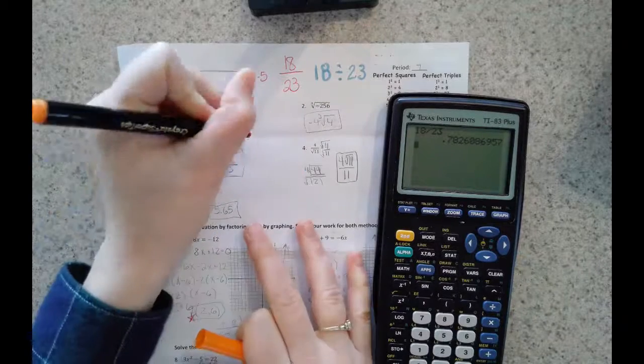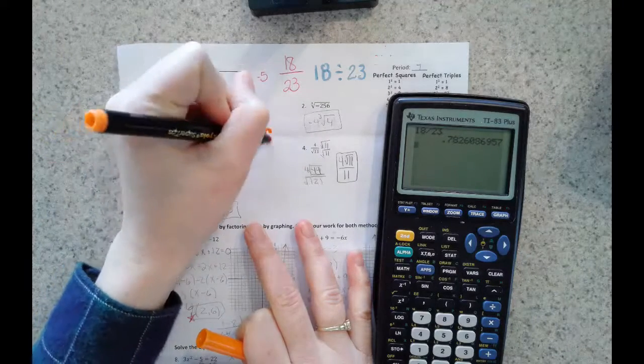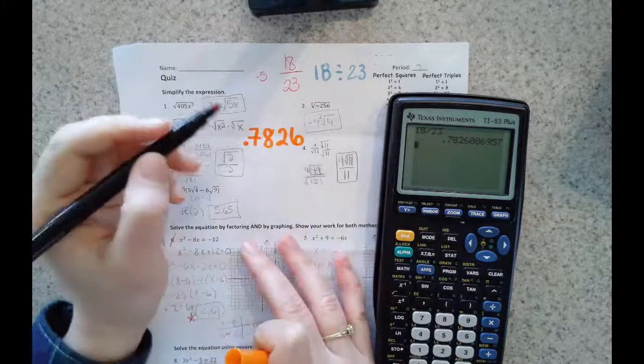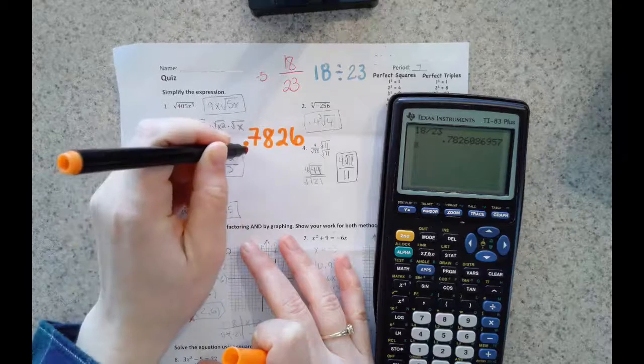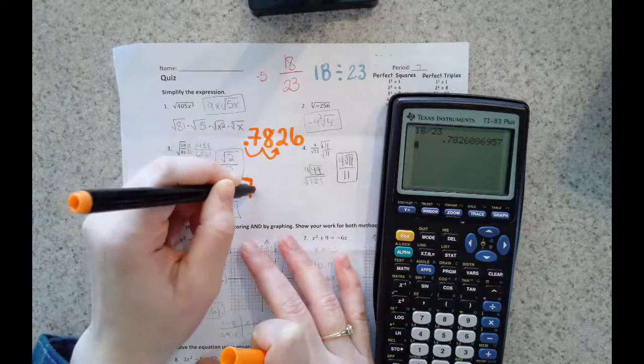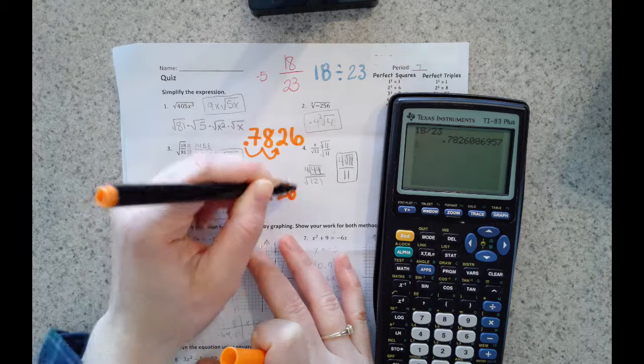To go from a decimal to a percent, we have to move the decimal point 2 spaces right. So I'm going to take my score of 0.7826, I'll just write the first 4 digits, and move the decimal 2 spaces right. And that creates 78.26%.